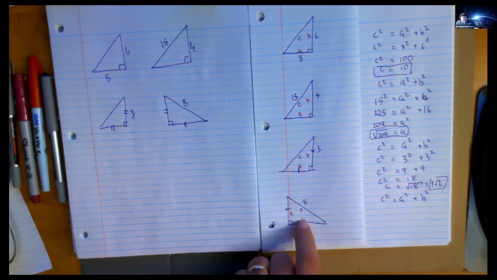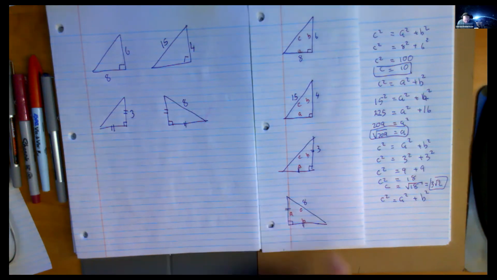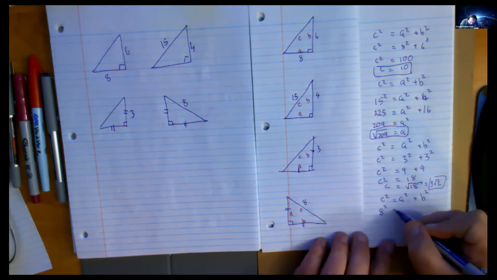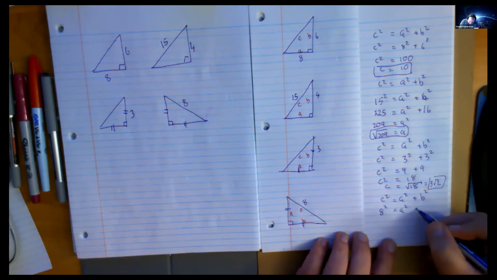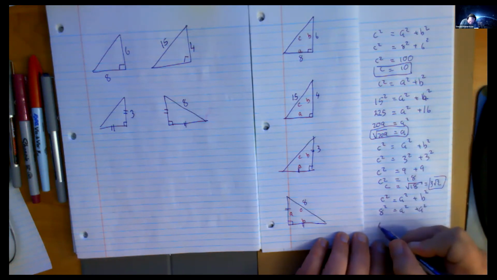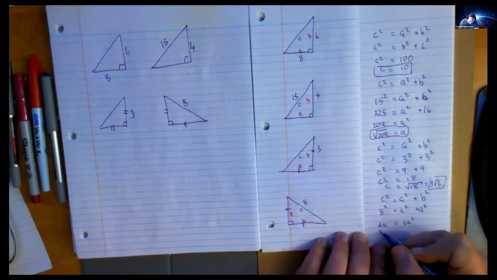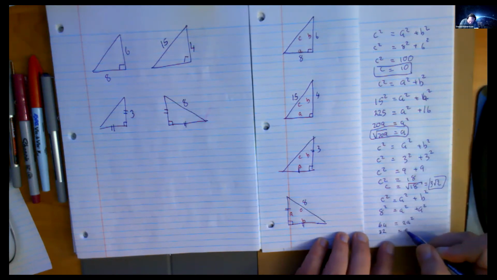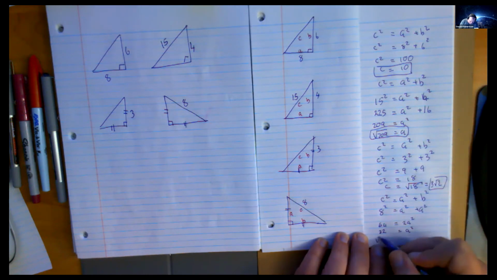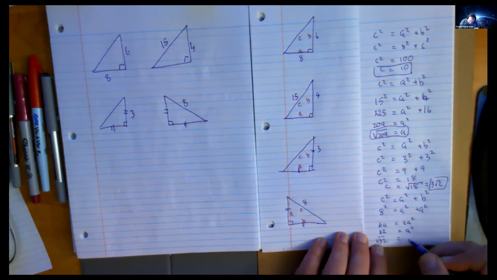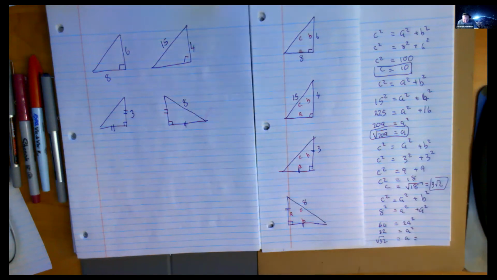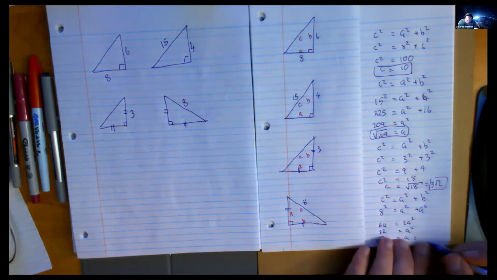Okay, the last one. Don't know this one, don't know this one, but I know they're the same. So won't 64 be A squared plus A squared? So 64 is going to be 2A squared. Divide both sides by 2. And then you take the square root of both sides. And I'm pretty sure that square root of 32 can also be simplified. 4 root 2 eventually. Yeah.